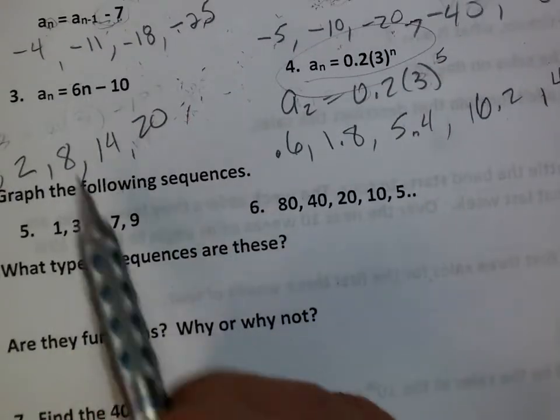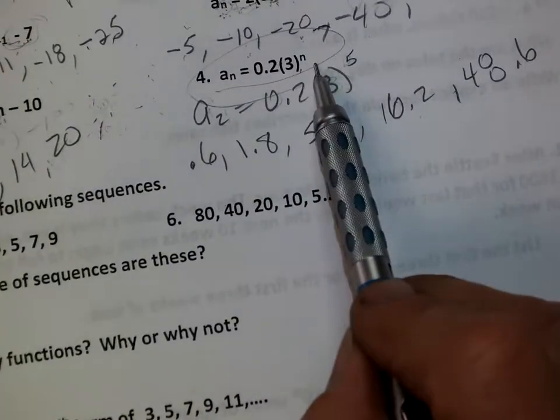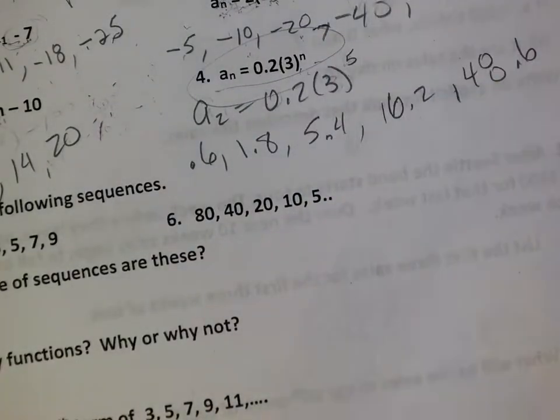The explicit form is you have to plug in 1, plug in 2, plug in 3, plug in 4. I just use your calculator, okay? Does that make sense? Okay, yeah.